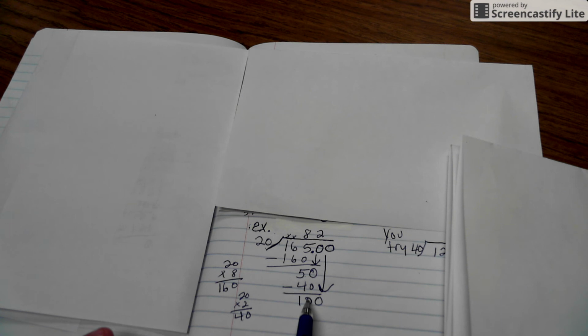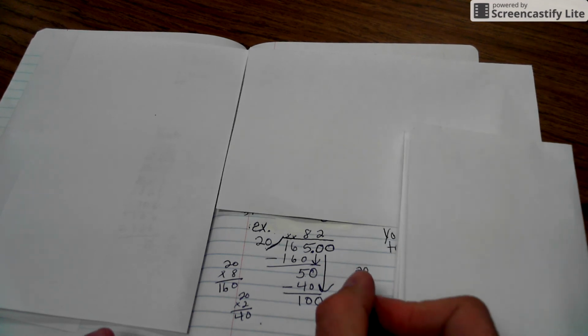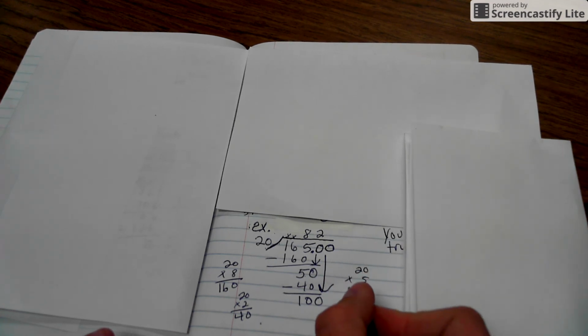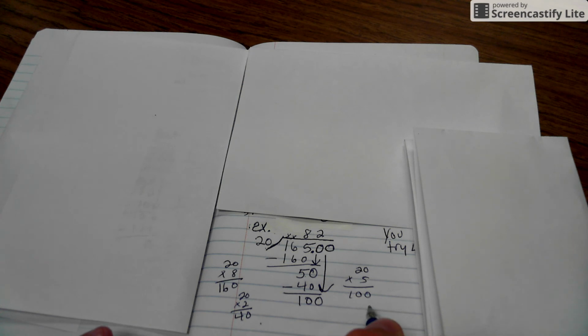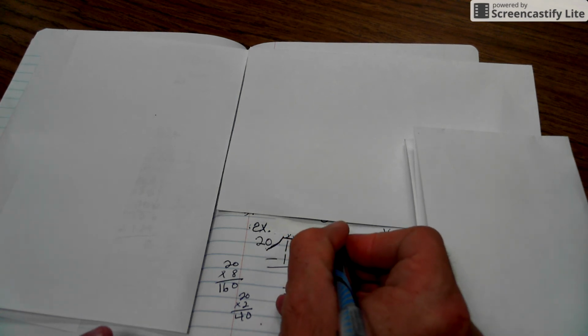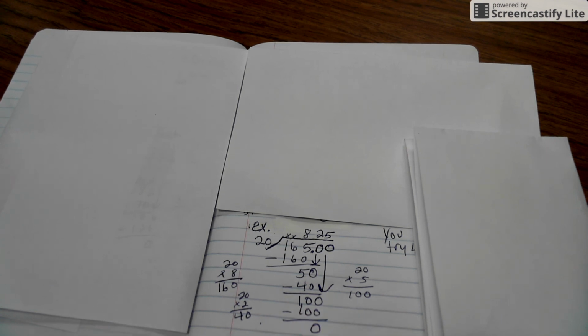Will 20 go into 100 evenly? Yes, it will. 20 times 5, I believe, and I'm going to work this right over here. 20 times 5. 0 times 5 is 0. 2 times 5 is 10. Yes, it will go in evenly. 5 times 20 is 100. I subtract. There is no remainder. There is nothing else to bring down.